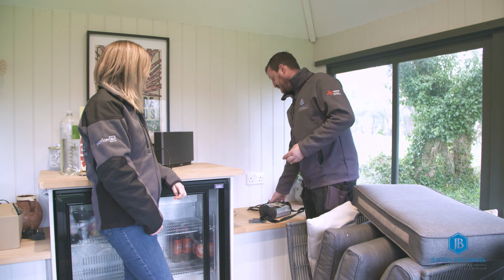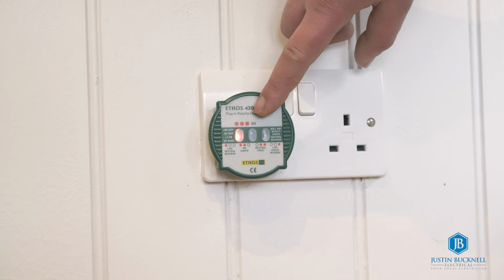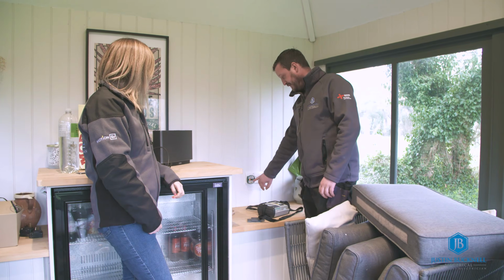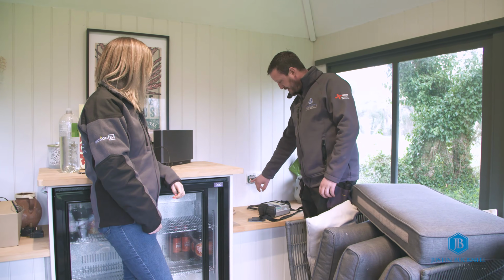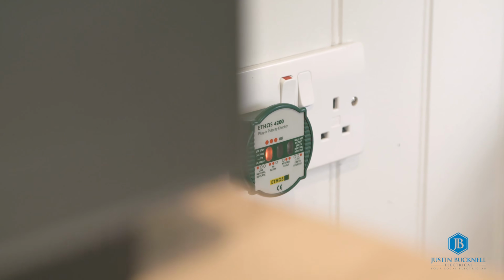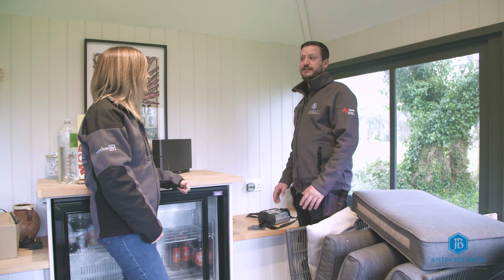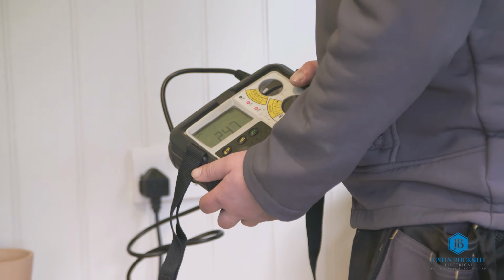Right, my plug-in tester, just to show you. Okay. So there's one light here, which indicates that all three lights should be on. This indicates, it does tell you, that live neutral reverse, which is really dangerous. So this will be noted down on the EICR and we'll inform the customer, and obviously we'll have to get it rectified pretty soon. Okay.